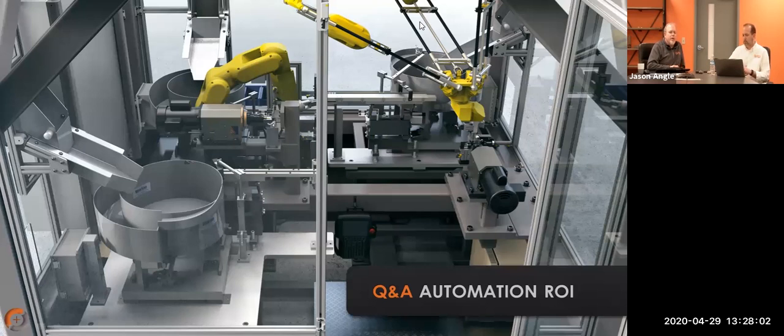Got another question here. We are new to automation. How much time and money should we budget for operator training and post-installation support? I'll take a shot in the dark for that one. Post-installation support, I mean, it kind of depends on the piece of equipment. If you don't have automation equipment, especially if you don't have an industrial robot and you're getting your first robots in, the answer to that question changes dramatically.